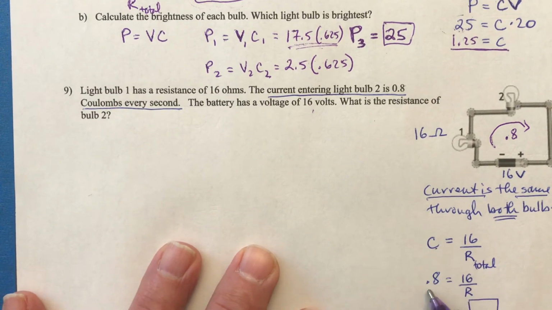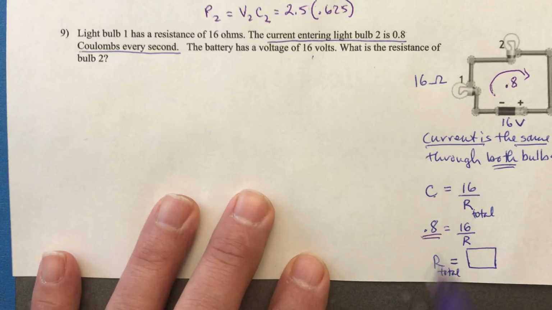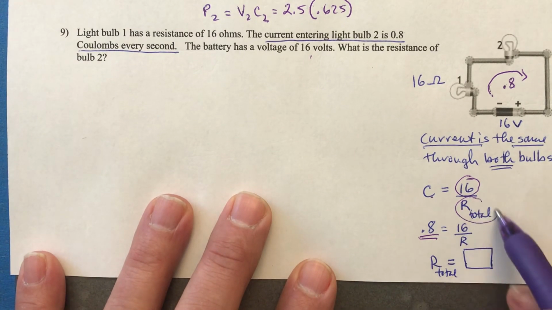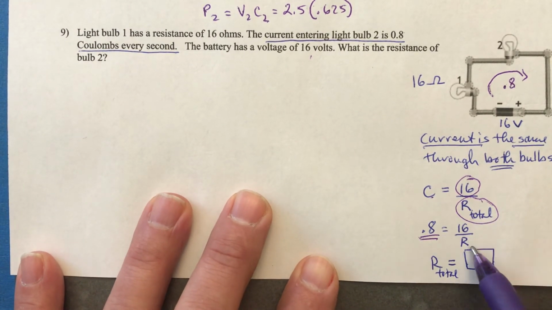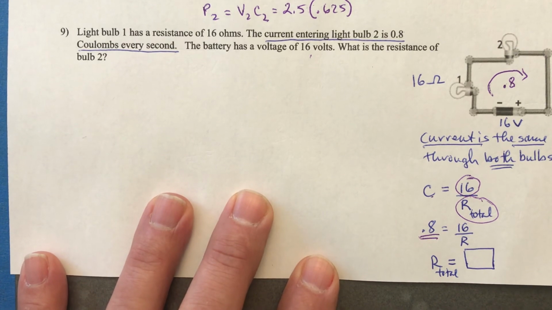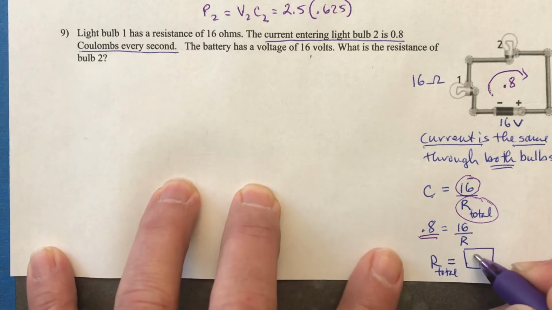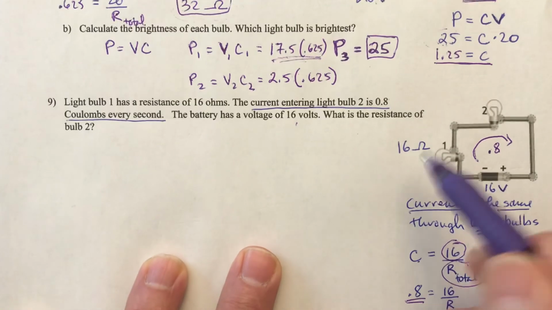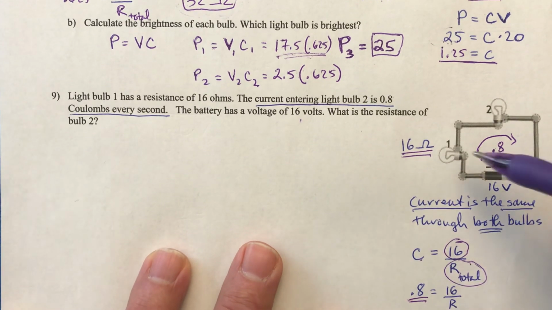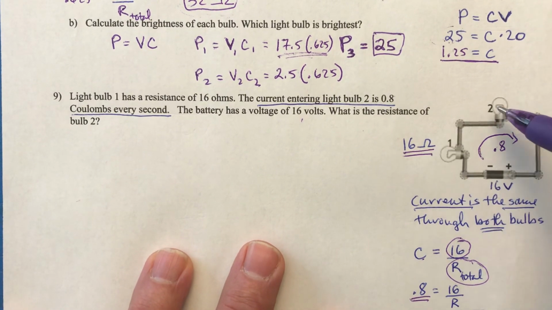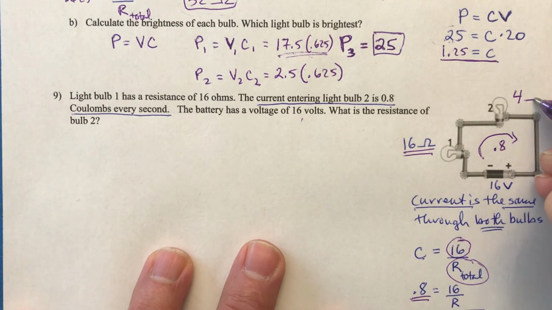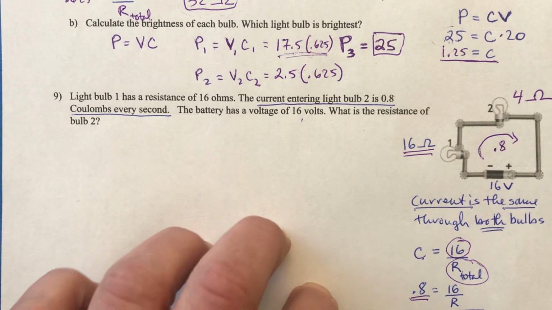The current is 0.8. The voltage is 16. The total resistance is what we're looking for. And if we solve that equation, we will see that the total resistance is 20 ohms. So we already have 16, and when we're in a series circuit, we can just add these two resistances together. So bulb number 2 should also be 4 ohms.